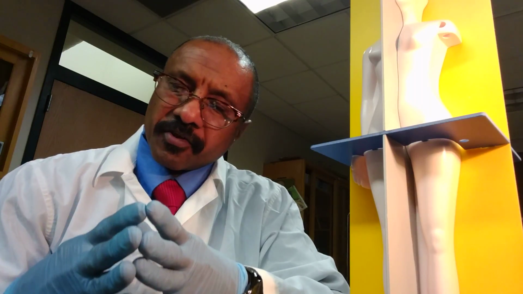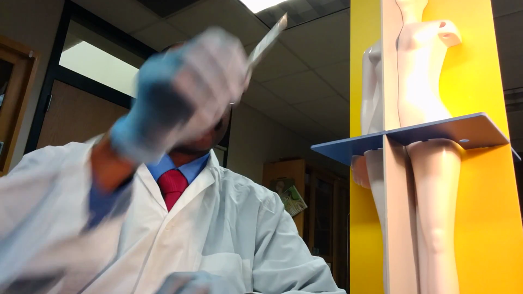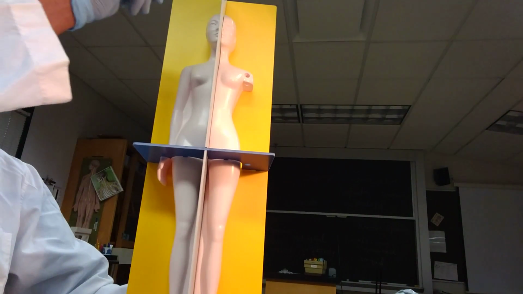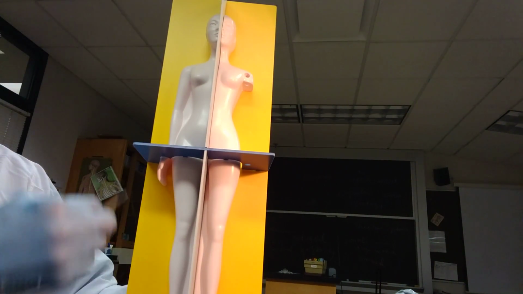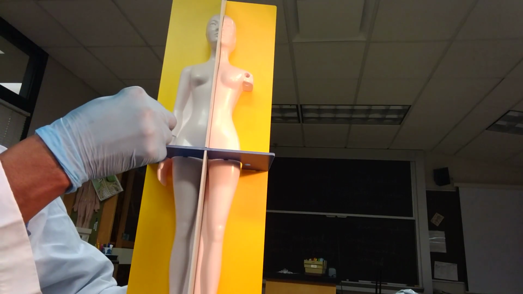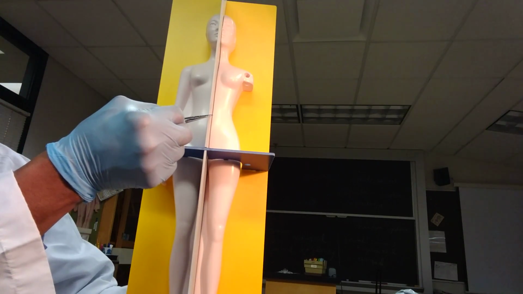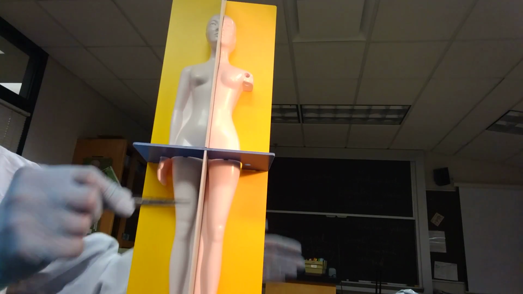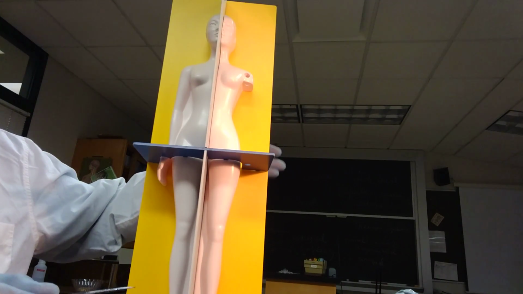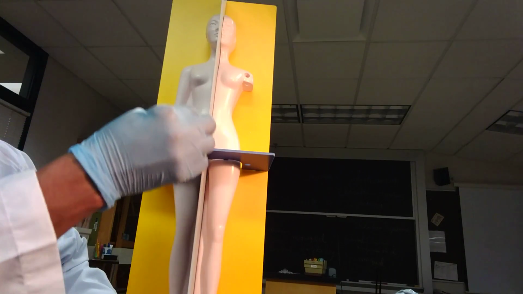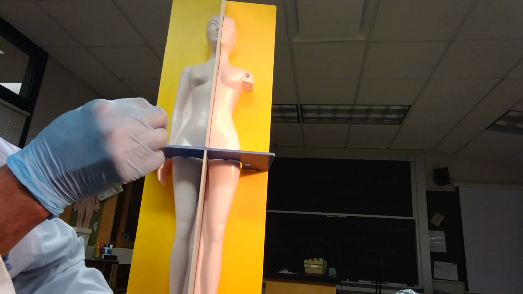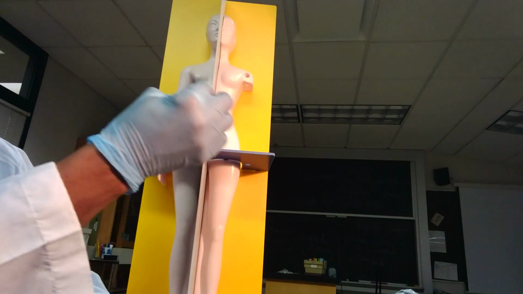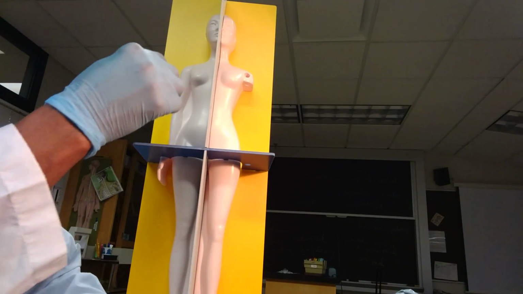So to summarize, these body locations are superior, inferior. Let me put this back a little bit to share with you again. So superior and inferior, lateral and medial, anterior and posterior, superficial and deep, contralateral and ipsilateral.